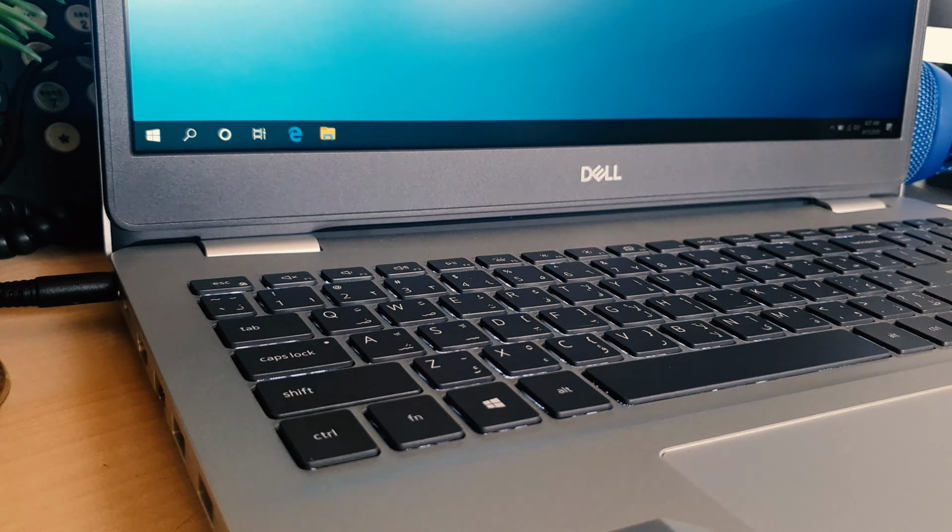So in this video I will show you step by step how you can change the backlight timeout in your Dell 15 5000 series laptop. So let's take a look at how to do that. First of all, we need to restart our PC. So I'm going to restart it.